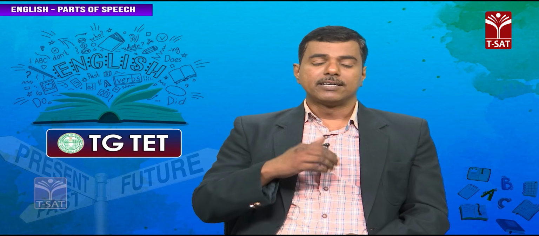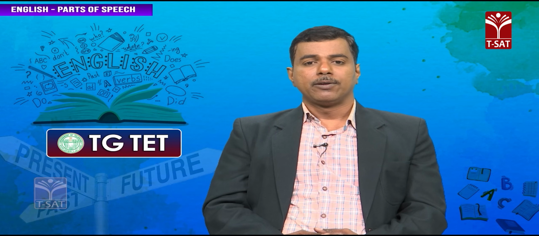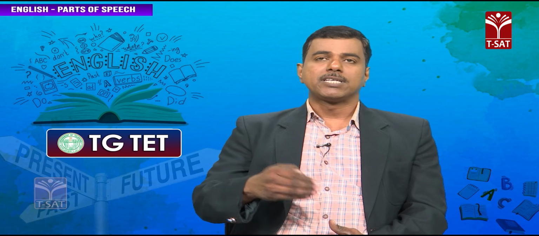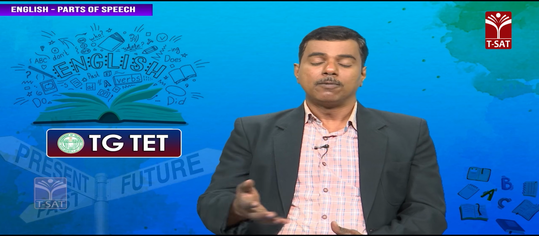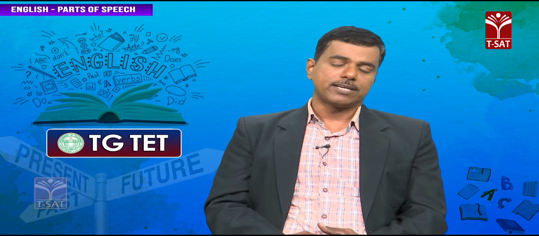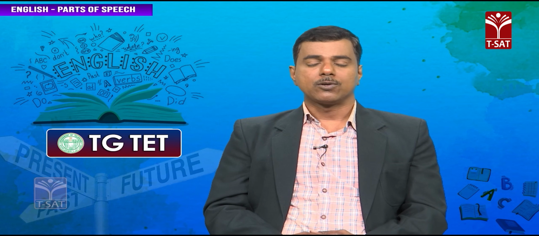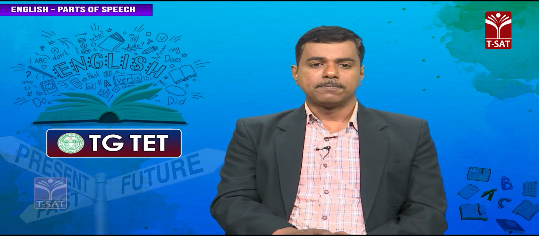We also have transitive verbs and intransitive verbs. If the action is not passing on to the object, such verbs are called intransitive verbs. If the action is passing on to the object, such verbs are called transitive verbs. Dogs bark, it is an intransitive verb. Raju kicked the ball, it is a transitive verb. So this is also one of the categories which you can study for your examination. In a nutshell, we have tried to discuss the verb in detail from the examination perspective.